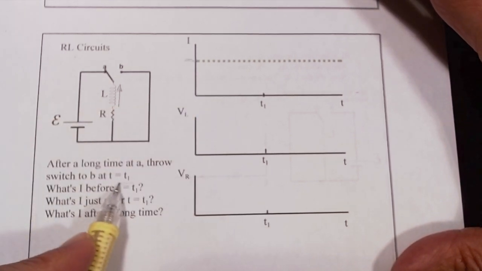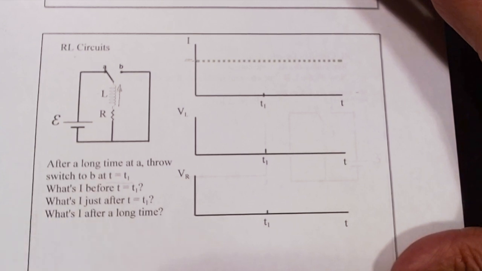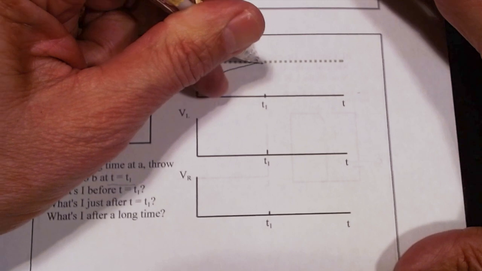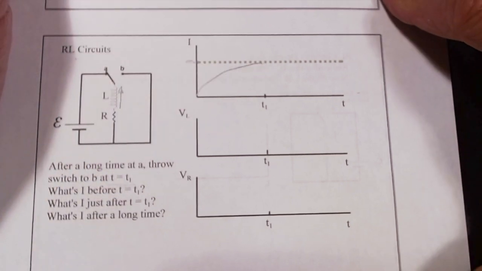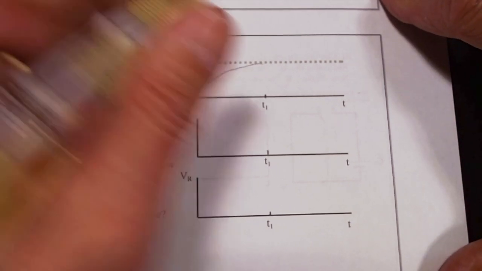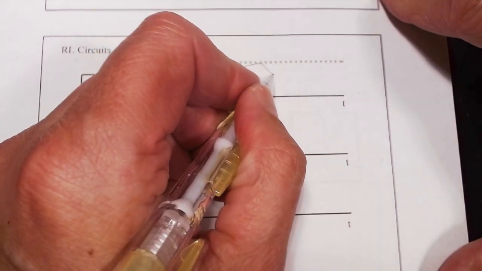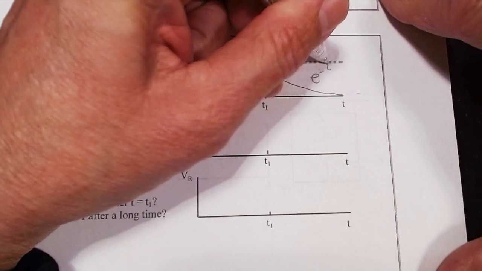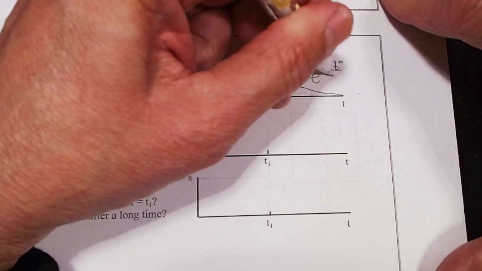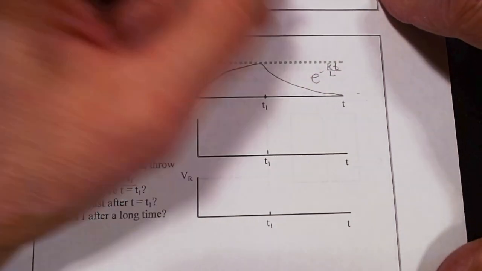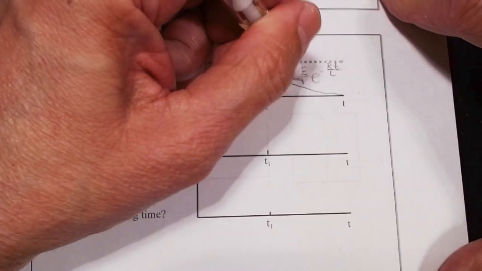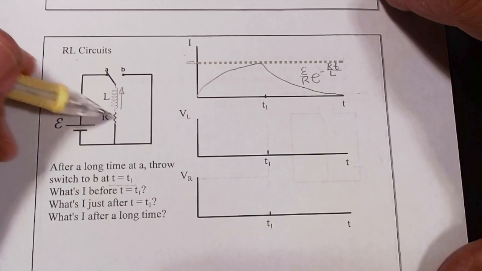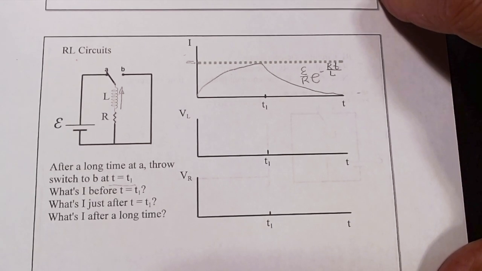I had this as throw the switch to B at T equals T1. So in other words, this has charged up, and then I throw the switch, and it's going to do this. It's going to be an e to the negative R T over L function. And the initial current was epsilon over R, right? If this is a wire, the current is going to be epsilon divided by the resistance.